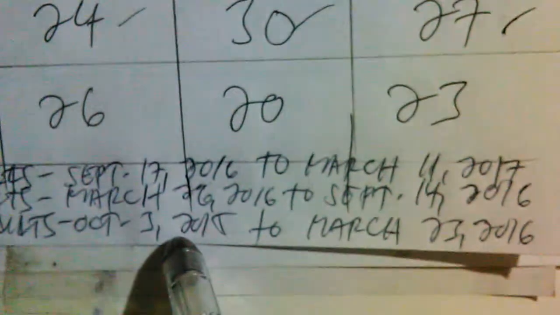Now, before we end up, of course, the first 50 pass draw results, we are referring to the results from September 17, 2016 to March 11, 2017. The second 50 pass draw results are the results from March 26, 2016 to September 14, 2016, and the third 50 pass draw results refers to the results from October 5, 2015 to March 23, 2016.